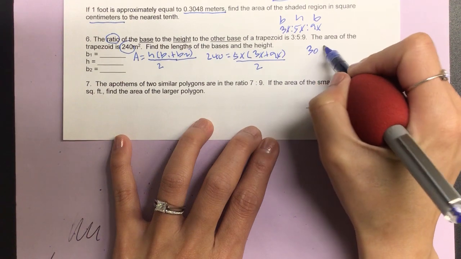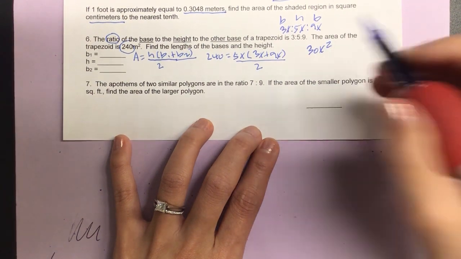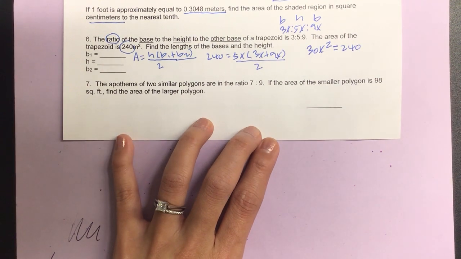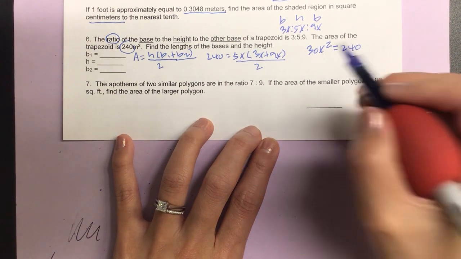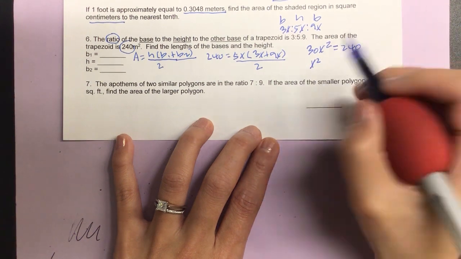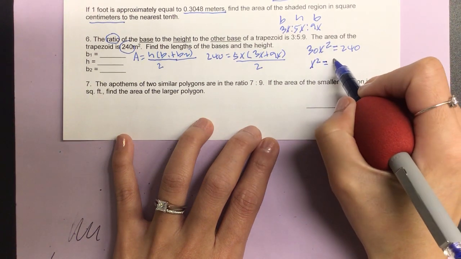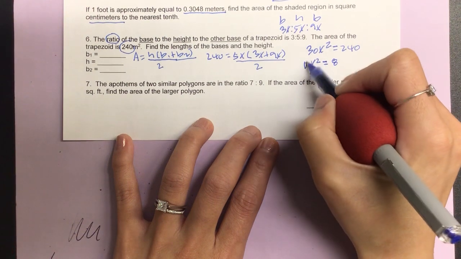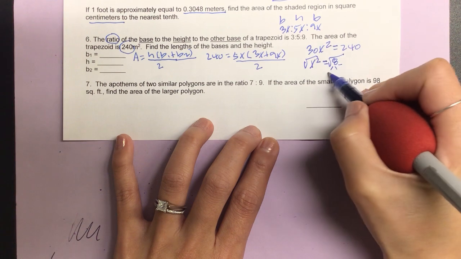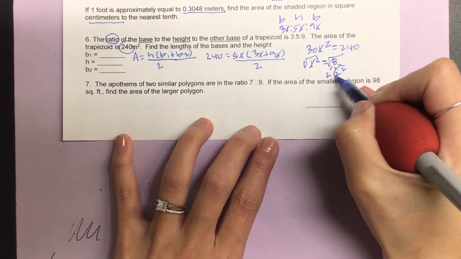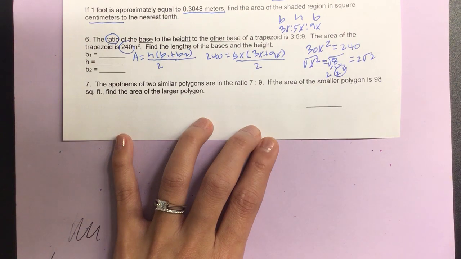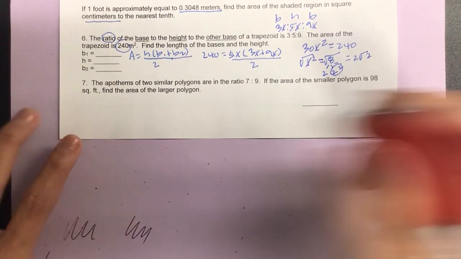We have 30x squared, because it was x times x, is equal to 240. Now, what is 240 divided by 30? It's kind of like 24 divided by 3. 8. And when I square root this one, it's going to give me 2, 2, and 2. So I have a 2 radical 2. And actually it goes right in here.